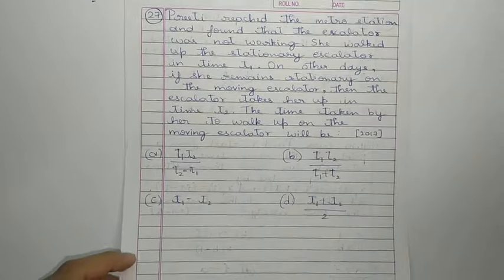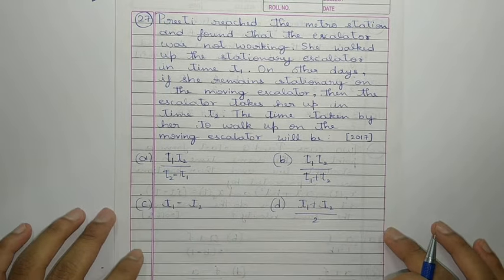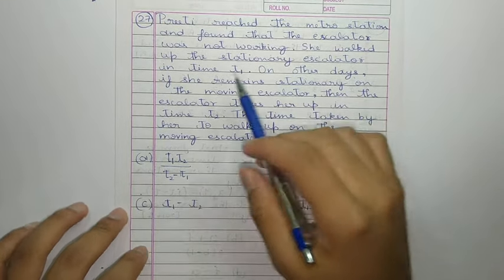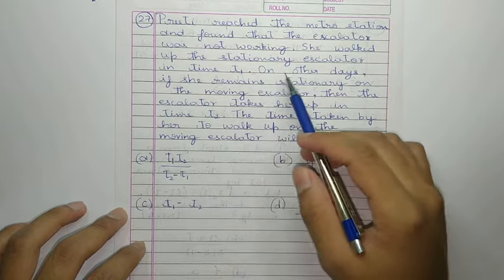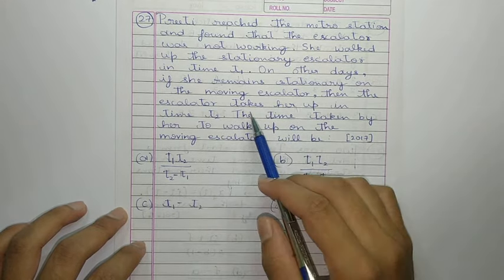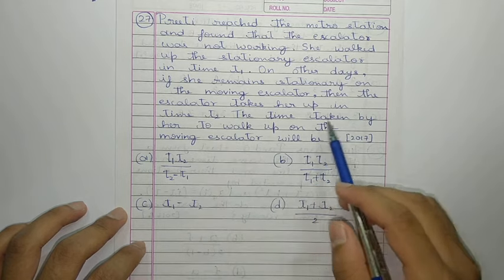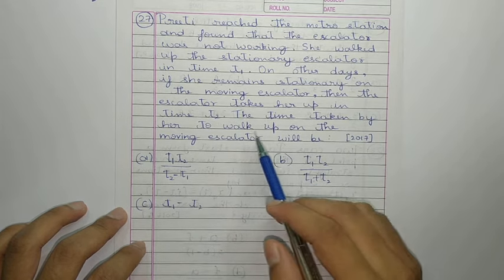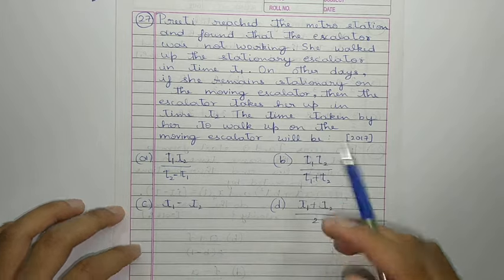27. Preeti reached the metro station and found that the escalator was not working. She walked up the stationary escalator in time t1. On other days, if she remains stationary on the moving escalator, then the escalator takes her up in time t2. The time taken by her to walk up on the moving escalator will be?